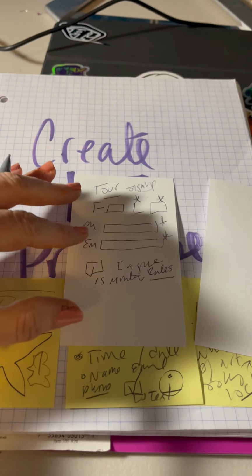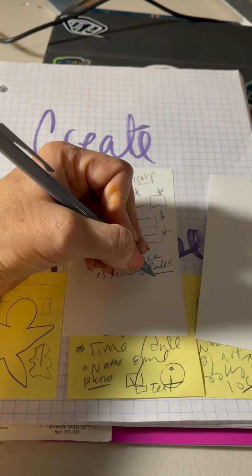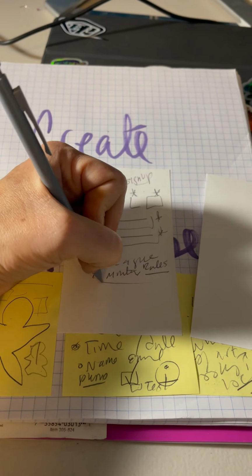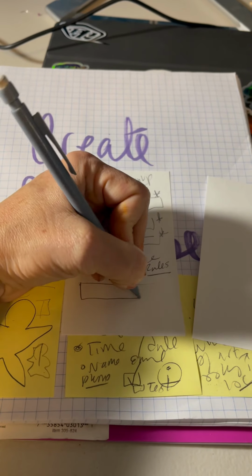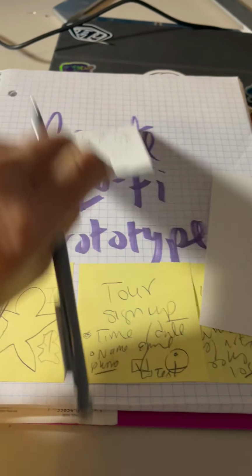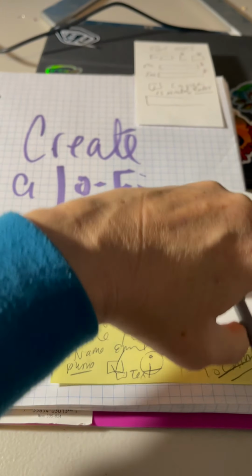So we'll get this information from them, and then we want to have them pick a day and a time. So different ways to do this. I might actually put that on another one just because it's a little easier. I can always fold it.